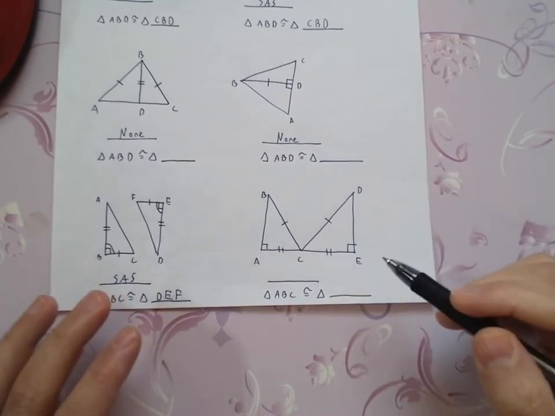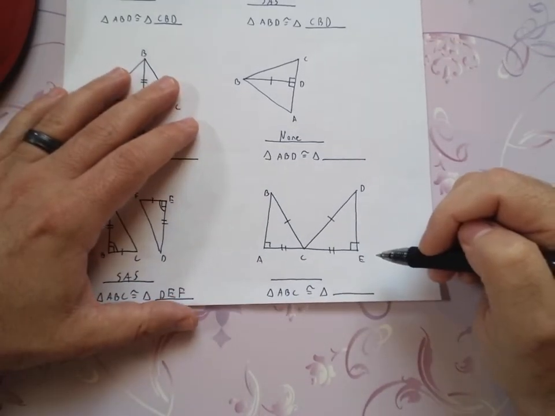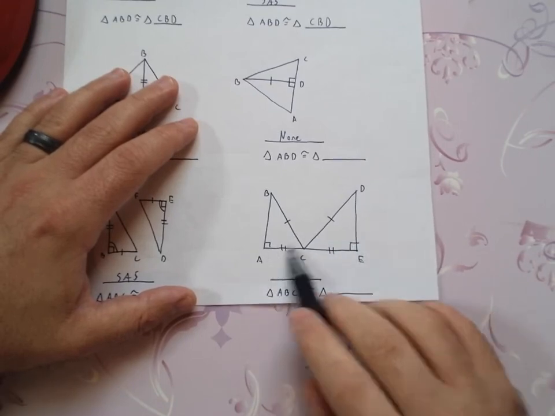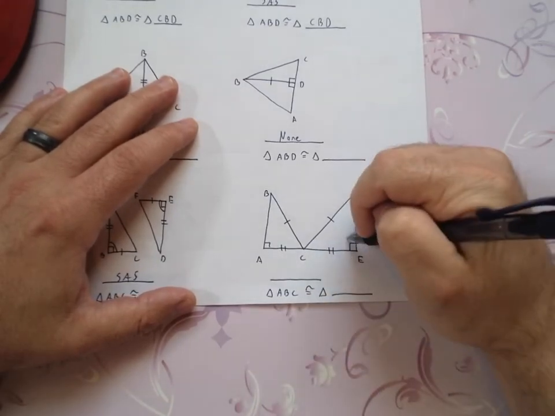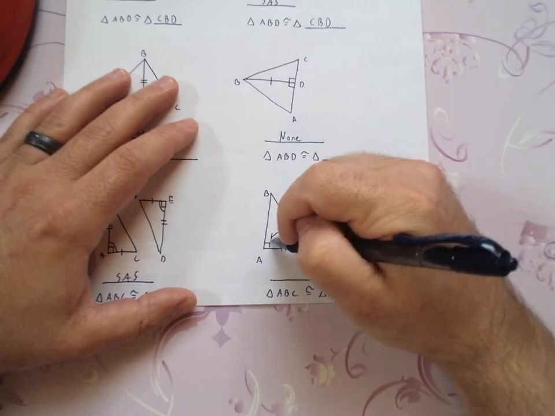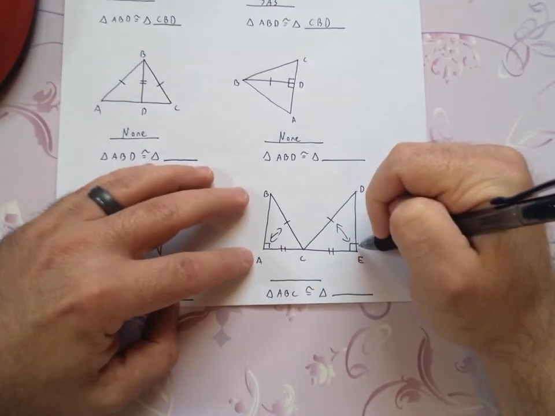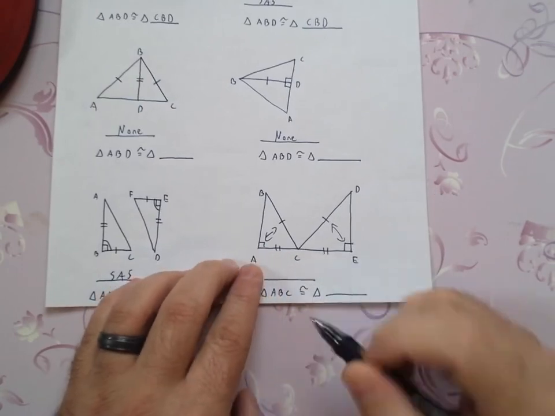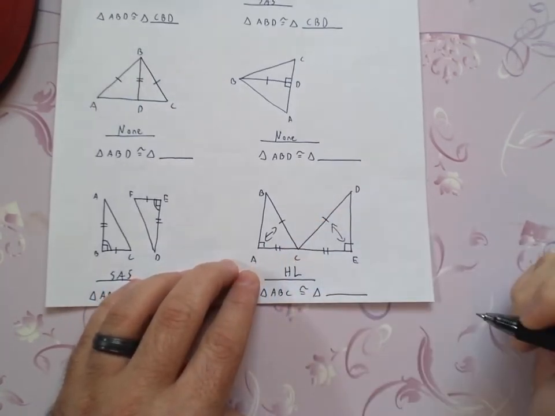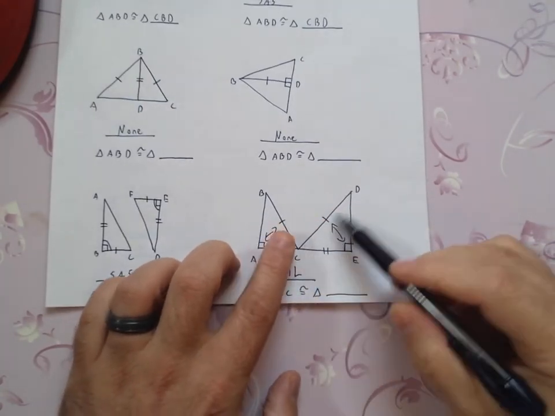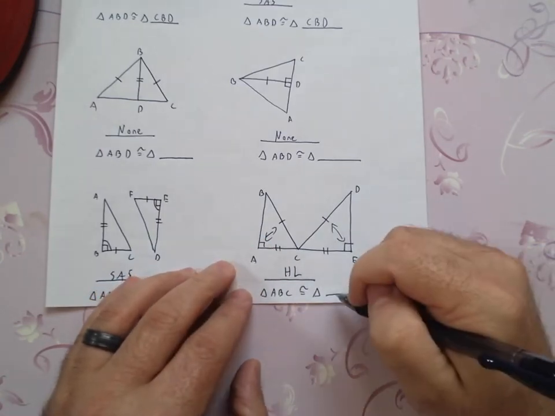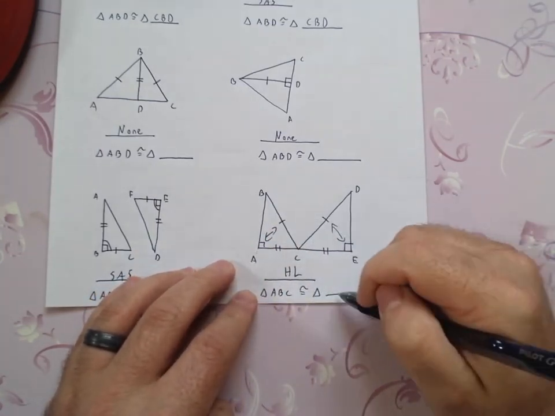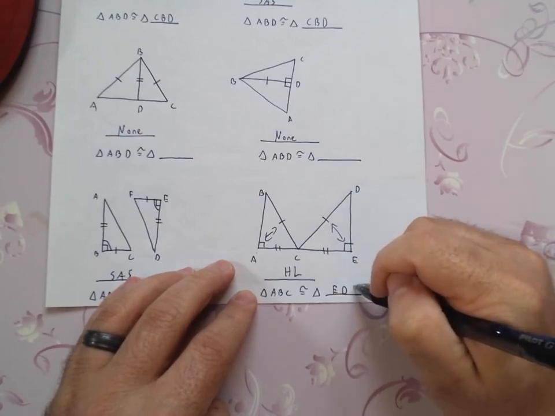And then if we look at this last guy, there's nothing that we can mark, but we do have enough information. We know that these are right triangles because of the perpendicular. If we look here, we've got our side that is congruent across from the right angle. That has to be the hypotenuse. I've got a leg right here congruent. This is definitely HL. I've got right triangles. I got the hypotenuse. I got a leg. HL all the way. So triangle ABC congruent to triangle EDC.